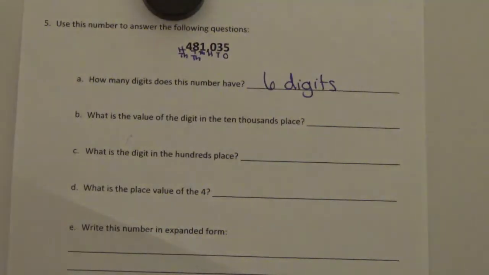Awesome. Now this next one says, what is the value of the digit in the 10,000s place? Go ahead and answer that. What is the value of the digit in the 10,000s place?